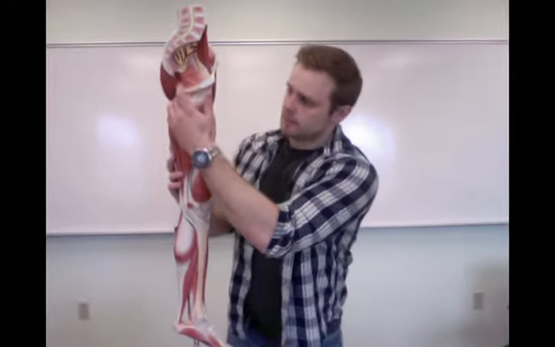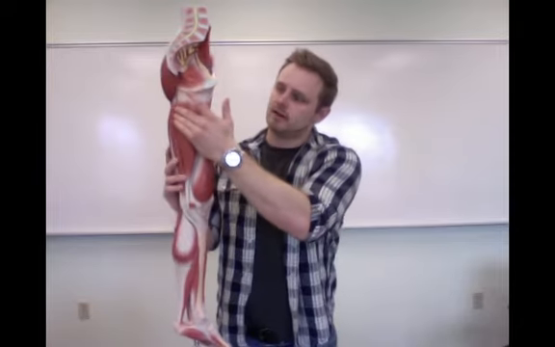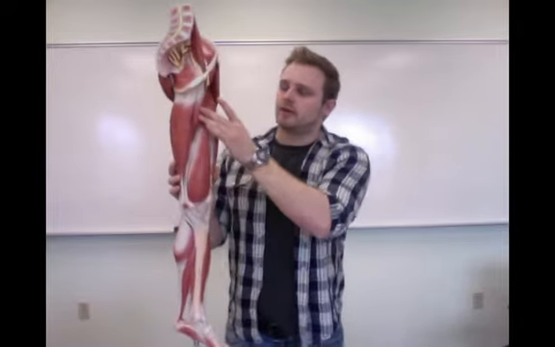People get adductor longus and adductor magnus confused a lot. One of the ways that I like to think about it is the fact that the adductor magnus is more towards the middle of the leg, and the adductor longus is in front. So magnus for middle, M for magnus, M for middle. That might help you out. And then the longus is in front.